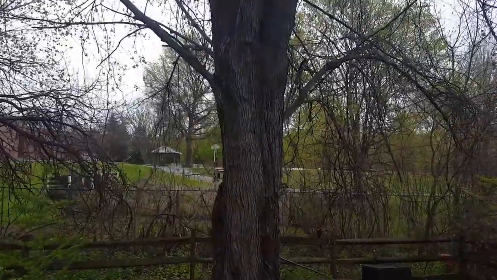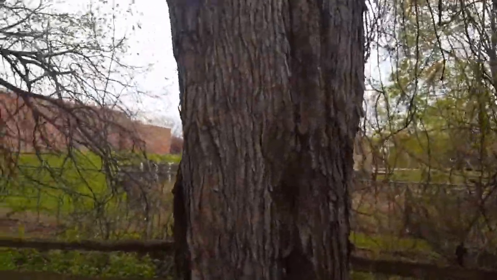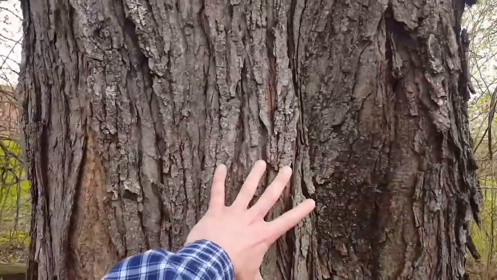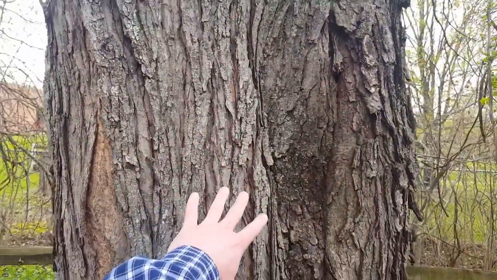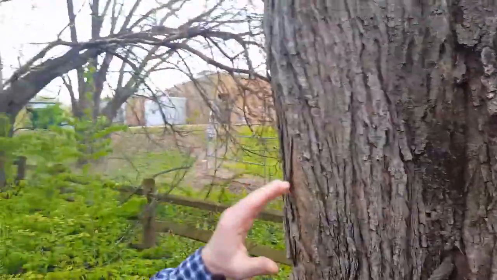But let me come up closer to this tree. I'm just going to put my hand on it. This gives you an idea of how large this tree is. I mean, look at the base of this tree. Let me turn this around. I don't know if you can see me in it. Let me just try this.